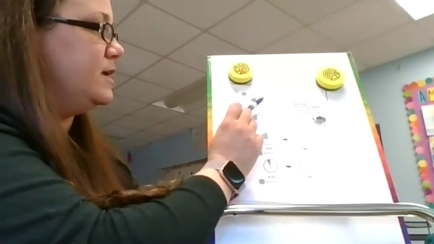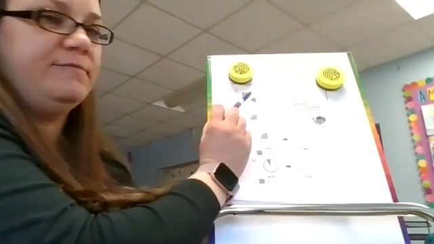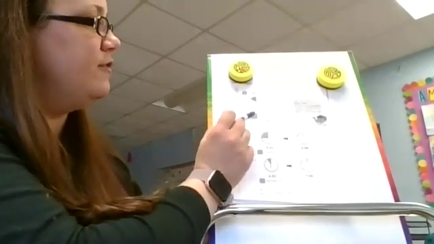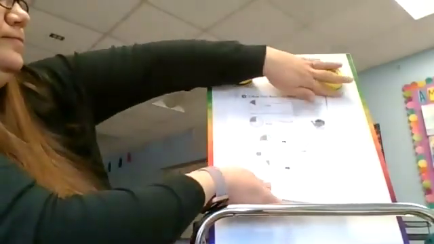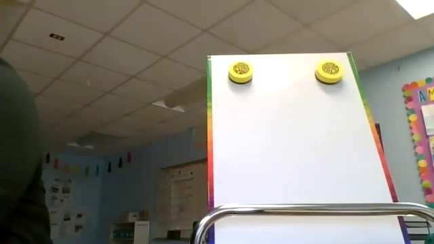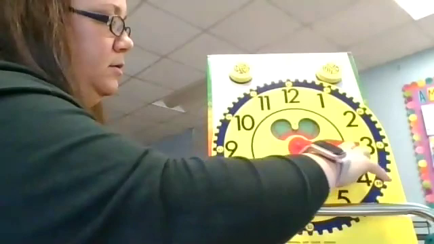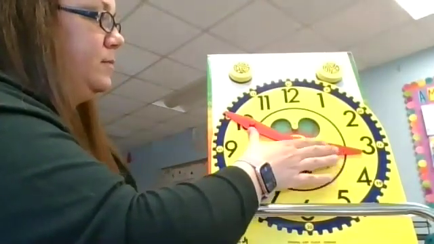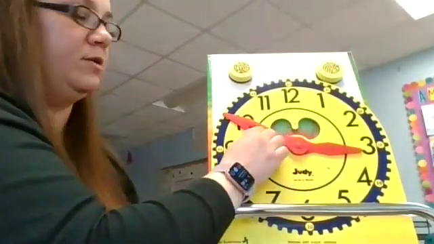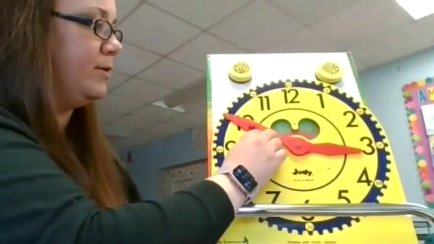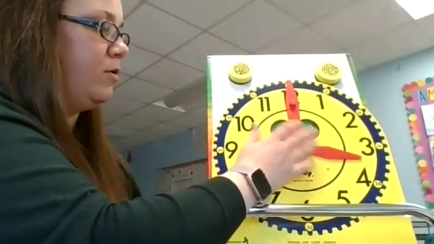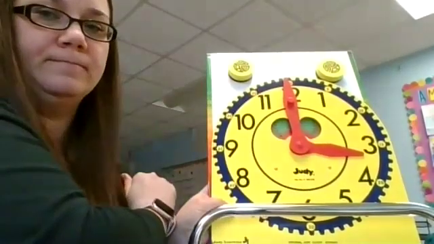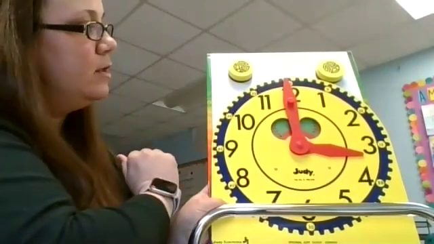So as Mrs. Daig said, each number on the clock is in 5-minute intervals. So if it says 3:50 on our clock, I'll show it to you here on the large clock. 3:50 would look like this. If Mrs. Daig wants to know how many more minutes are left until we get to 4 o'clock, I would count 5, 10 minutes. So we would call that 10 of 3. Does that make sense? Let's try another one.